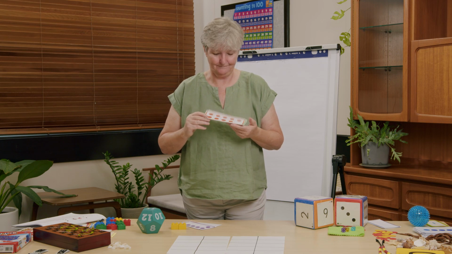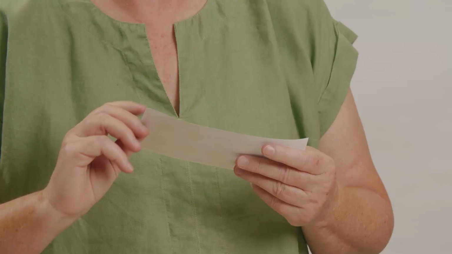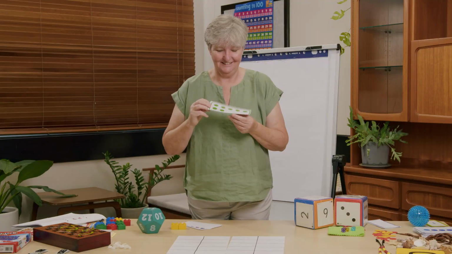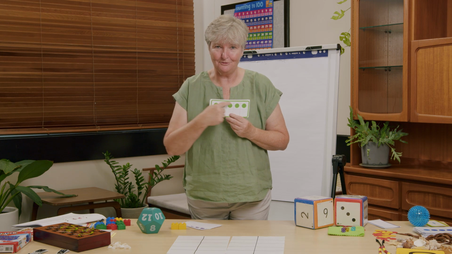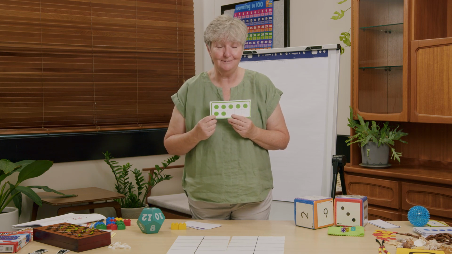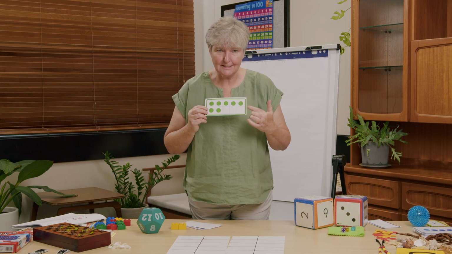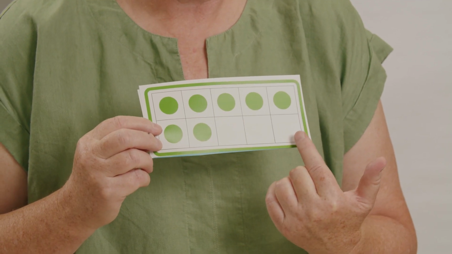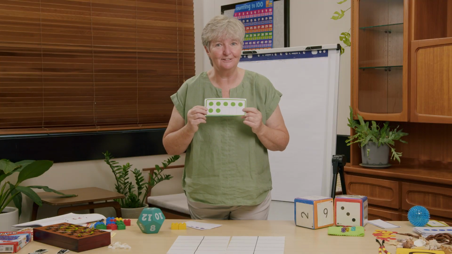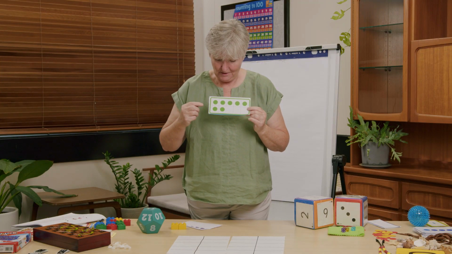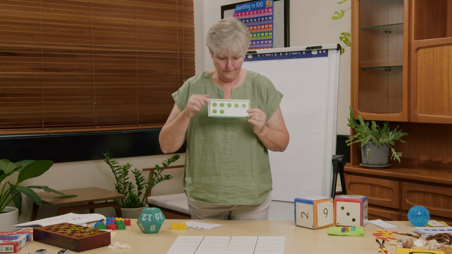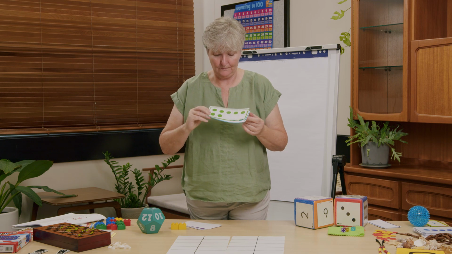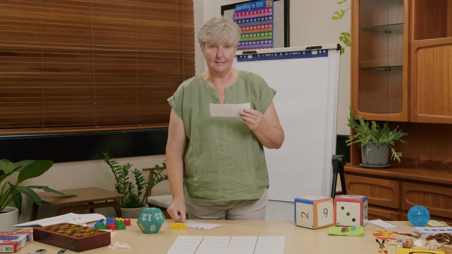Let's do a few more. How many? Excellent, I heard that. Some of you went 5 and 2 more, that's 7. And some other people went, okay, it's a 10 frame with 3 empty spaces. So 10 with 3 less is 7. Good job. Some other people went 2 and 2 more is 4 and 3 is 7. But you are doing a good job with your 10 frame. Let's try another one. This is the last one.